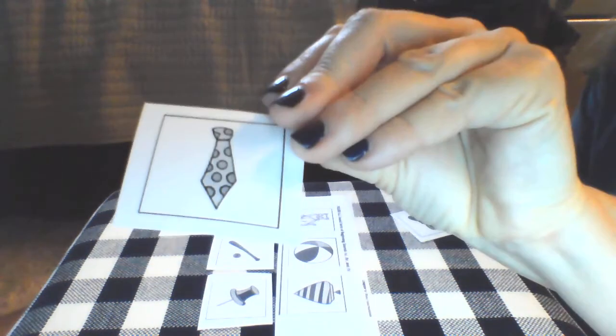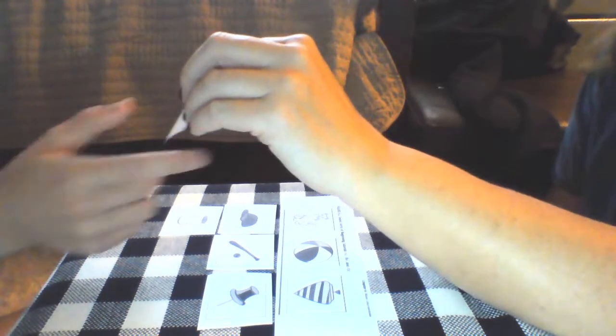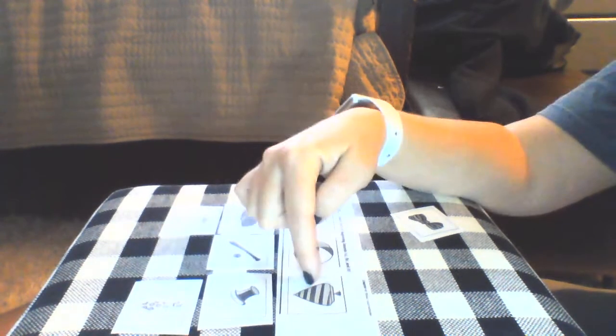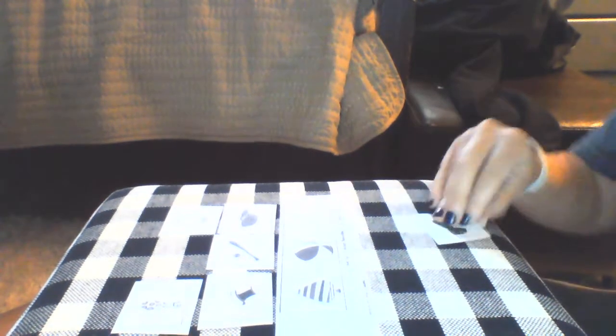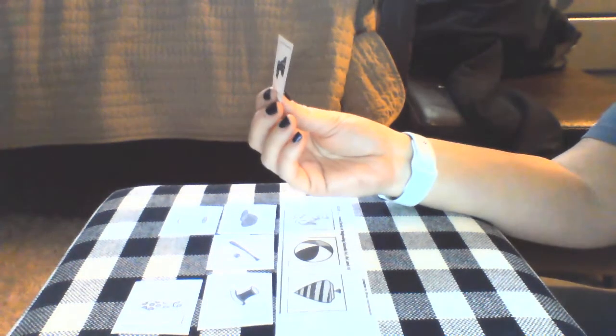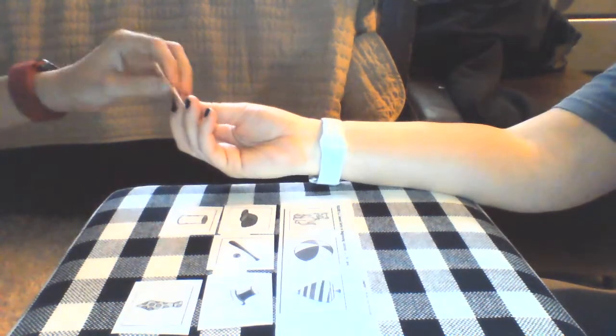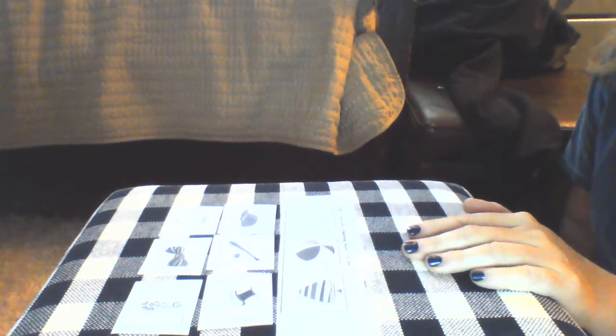And this is a tie. What sound do you hear at the beginning of the word tie? Tuh. So where do you think that picture belongs? Good job. Under the top, because tie and top both begin with a T sound. And this is a bow. What sound do you hear at the beginning of the word bow? Buh. Good job. Show me where that picture belongs. Good. Underneath the ball, because ball and bow both begin with the B sound. Good job.